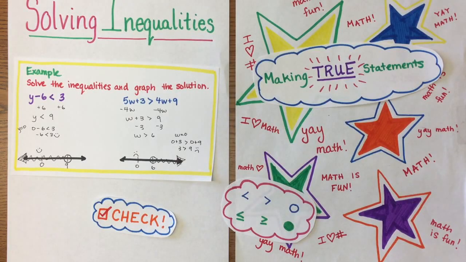Welcome back. We're continuing with solving inequalities. In our last video, we looked at the addition and subtraction properties of inequality, and we were finding what region of the graph made a true statement.